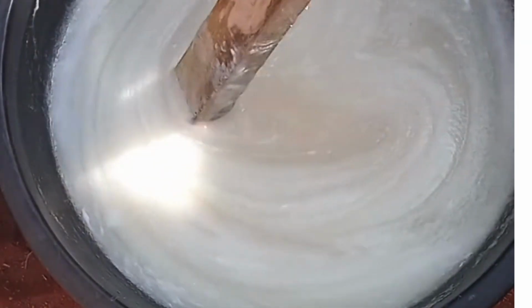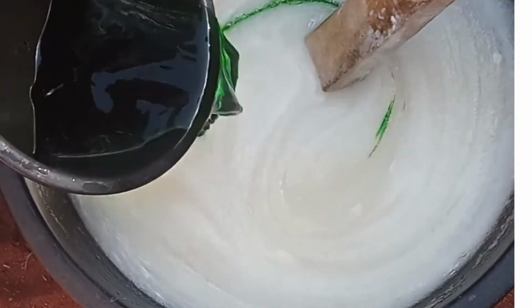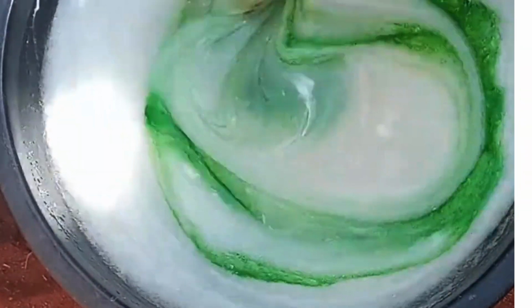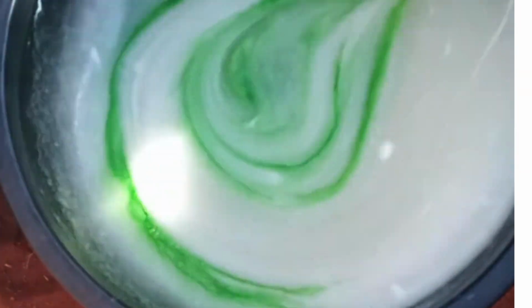So after dissolving my color, I'm going to be adding it into my liquid soap little by little. I'll add a little and stir, add a little and stir. That is how I'm going to finish adding my color.